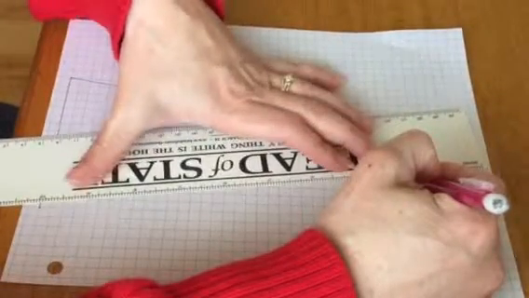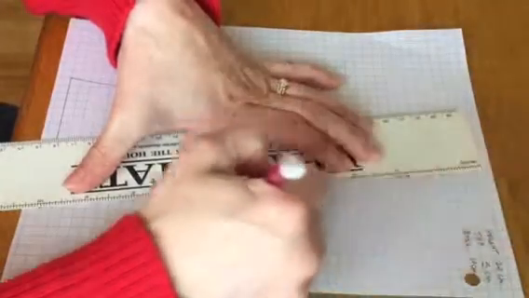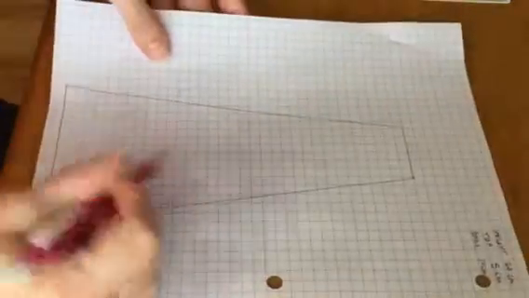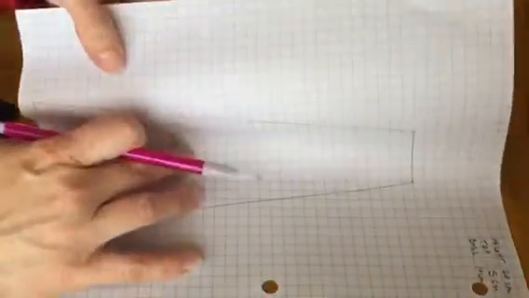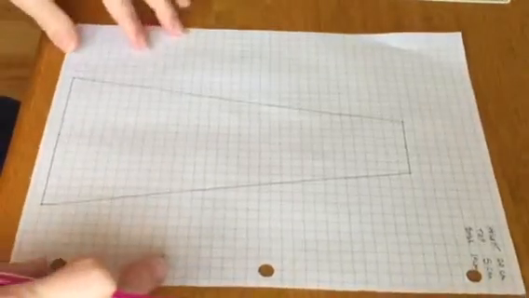Remember what that means? Symmetrical means that if you were to fold it in half, one side would be the exact same as the other side, one on top of the other. So I should be able to fold it right along this little line where we started, and I should have a completely symmetrical tower, okay?